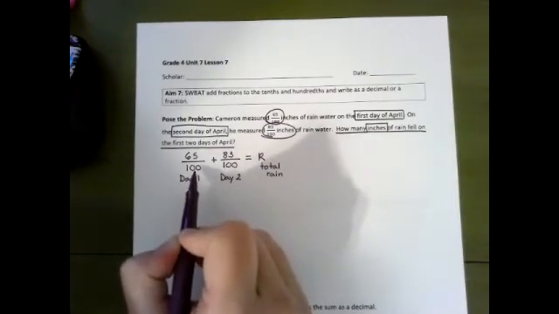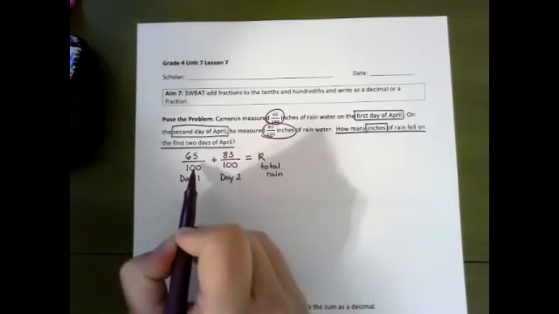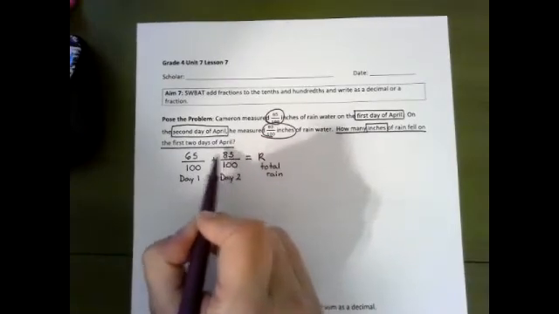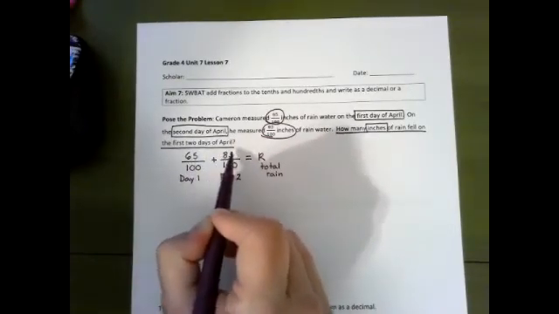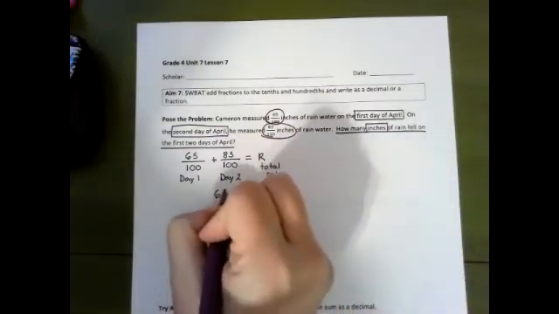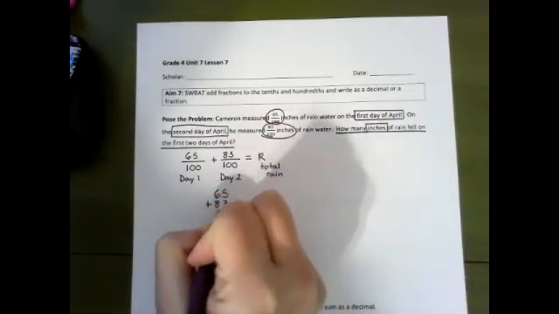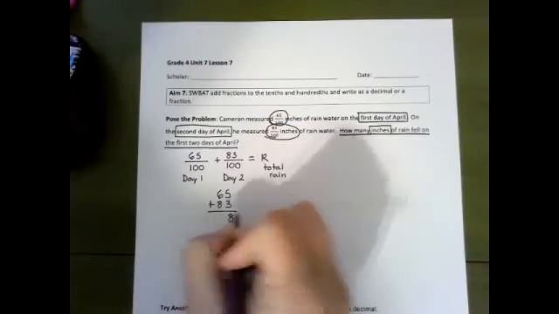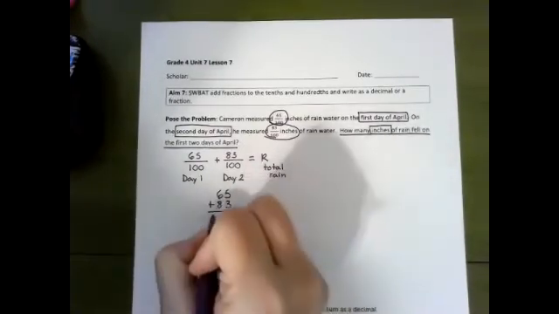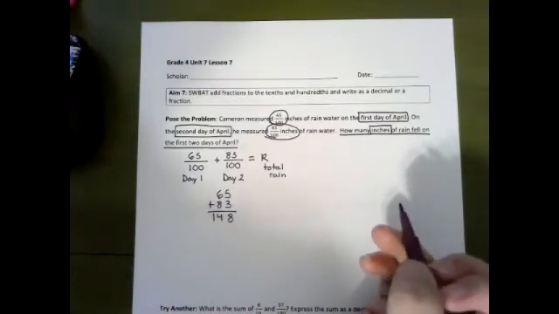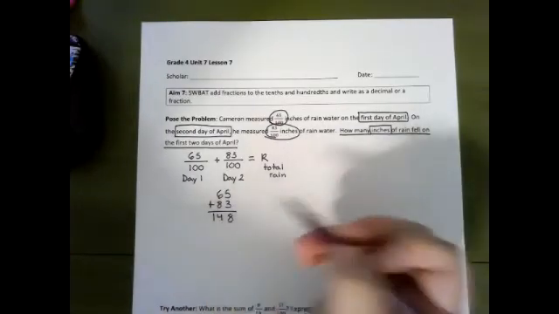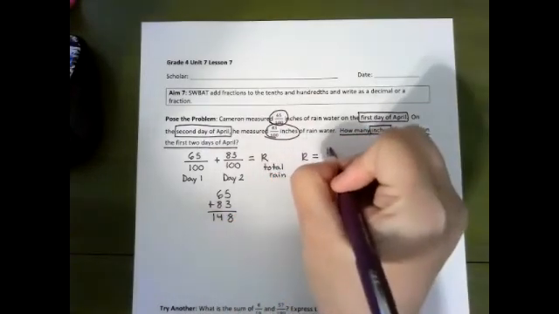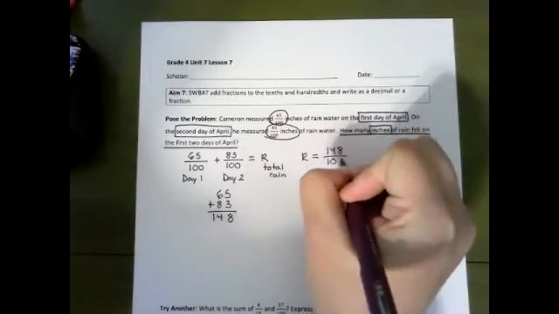We know from our work with fractions in 3rd grade and also our work in 4th grade that when a fraction has the same denominator, we can add the numerators. So we can add 65 plus 83. Let's add those together. 5 plus 3 is 8. 6 plus 8 is 14. So when we add the numerators, we get 148. So R is equal to 148 hundredths.